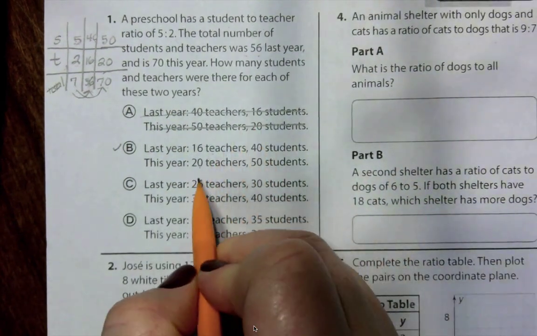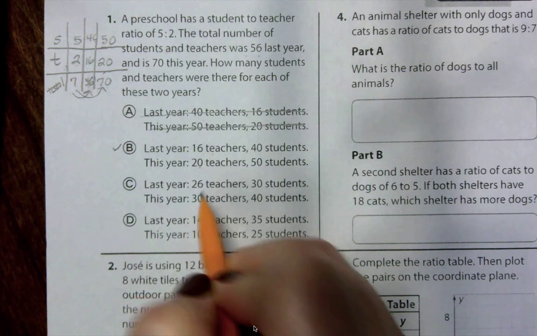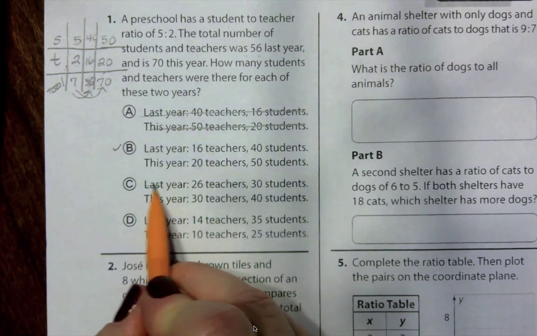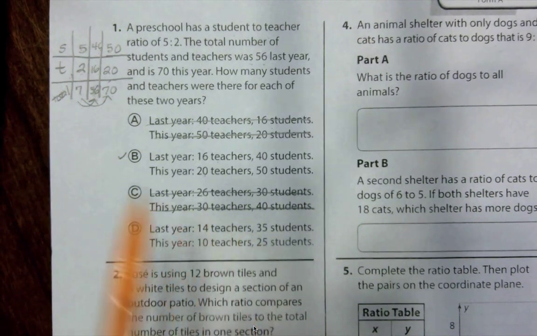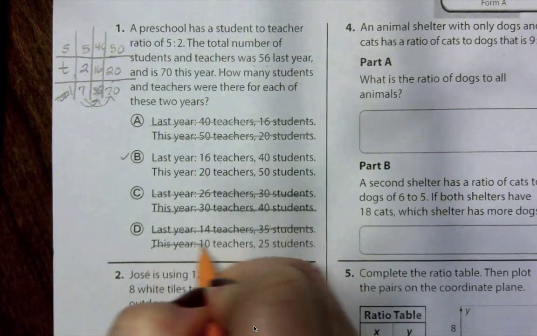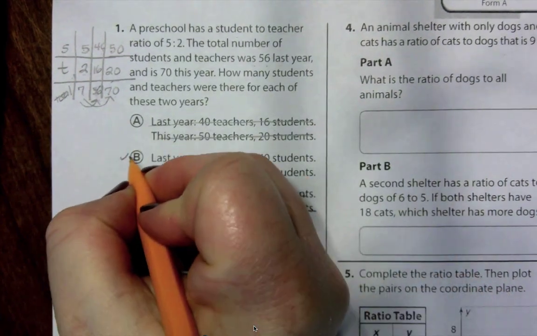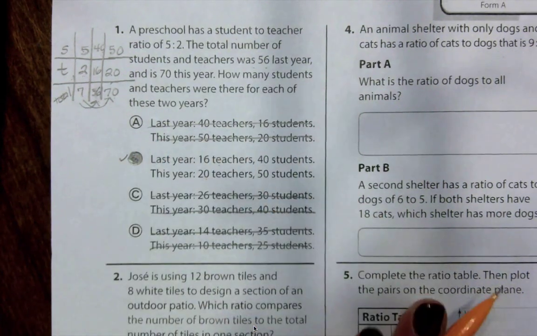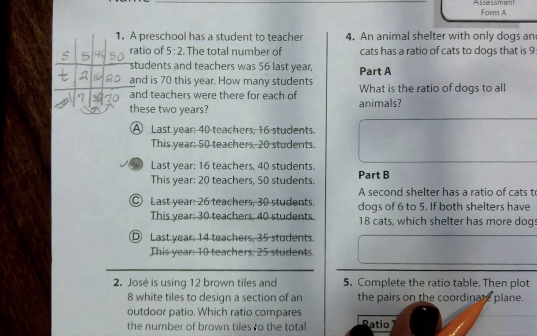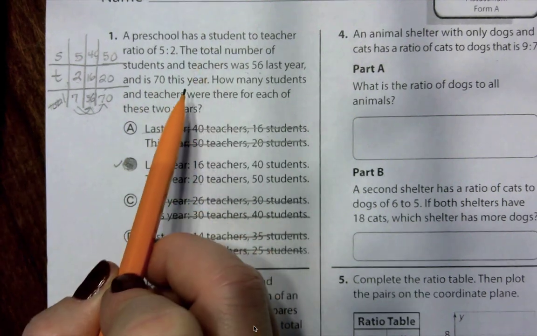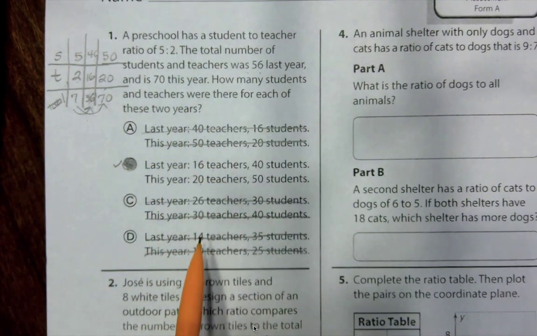So then last year, 26 teachers and 30 students. Well, there are no 30 or 26 anywhere. So we can start by crossing that out right there. And then 14 teachers and 35 students. Well, we never see 14 teachers. So we come up with B to go with our table. So what I really advise for you, if you come to a question like this on your test, please make your table first with the information you know before you make your choice down here, okay?